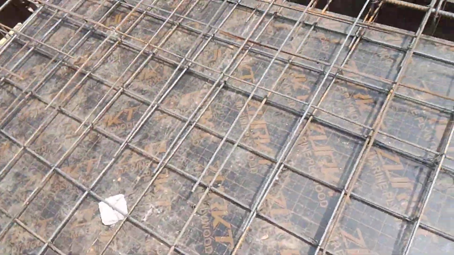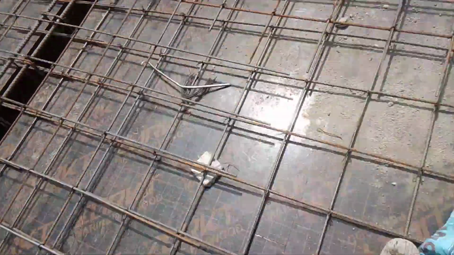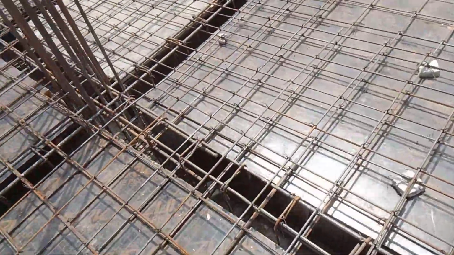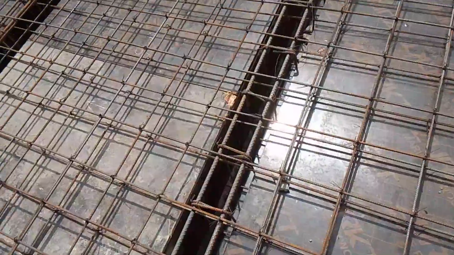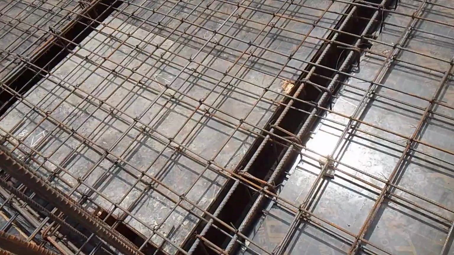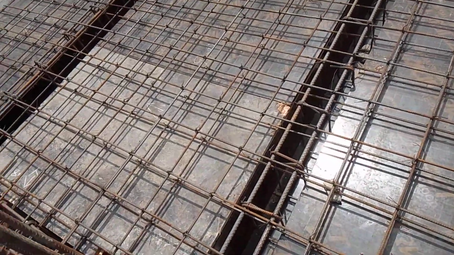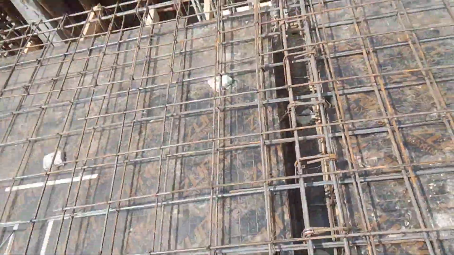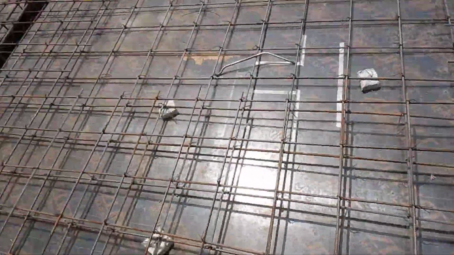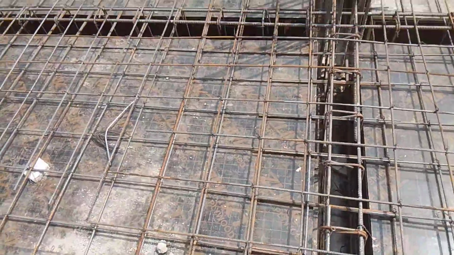Now, in between the top bars and bottom bars, we have a gap here. We install chairs or stools.